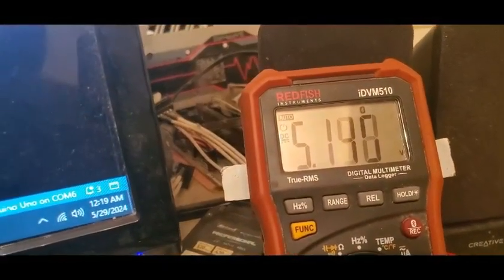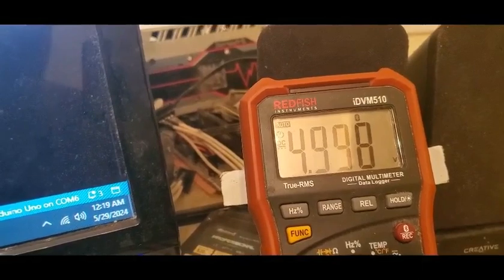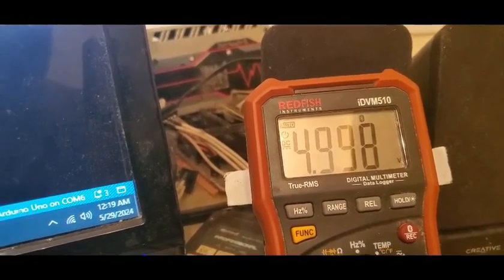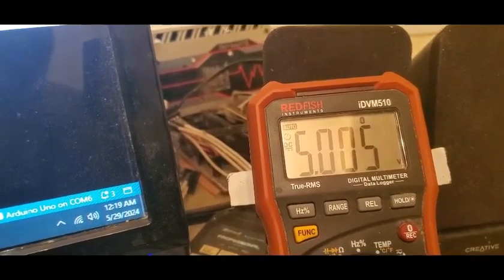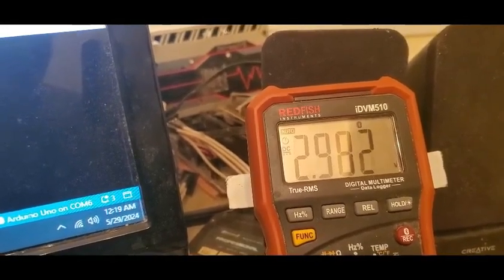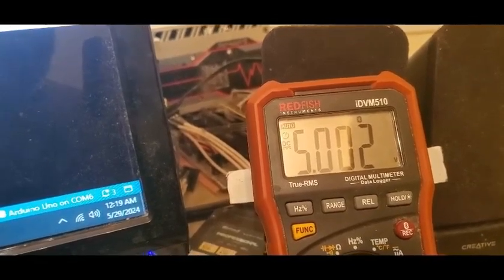We don't need to get it exactly right, but we want to be in the ballpark. A little higher, come on. No, I don't want to go nuts with this. No, okay. 5.002, good enough.